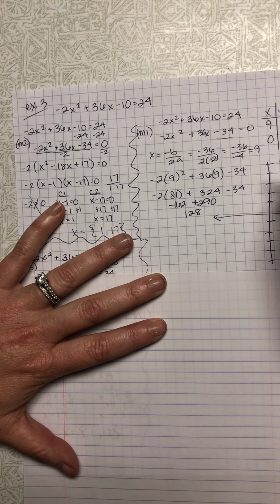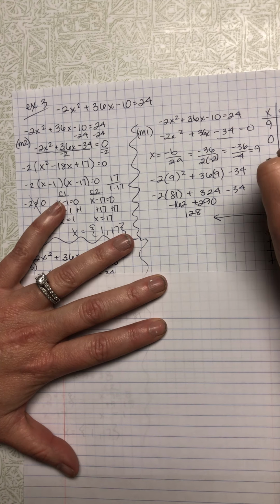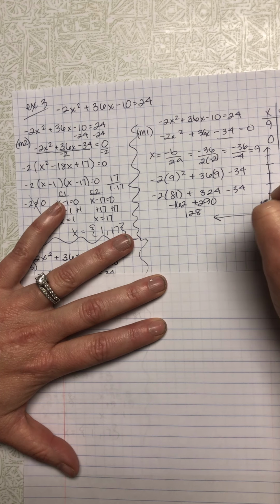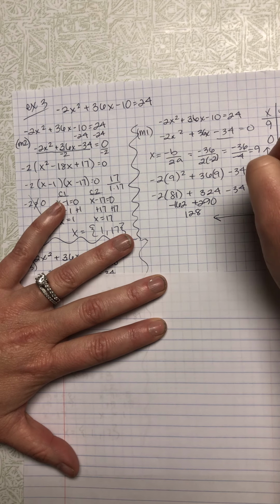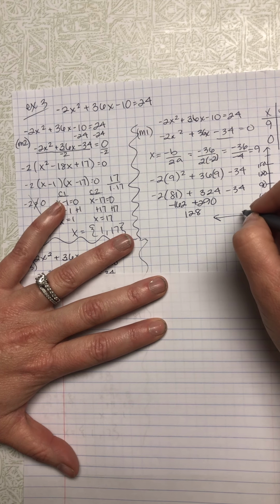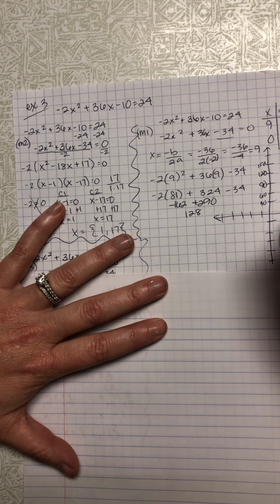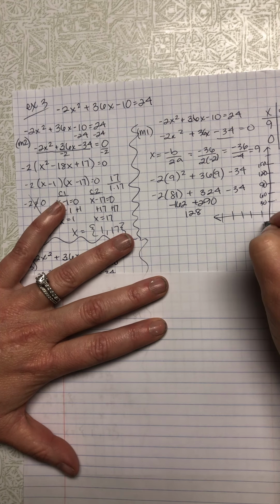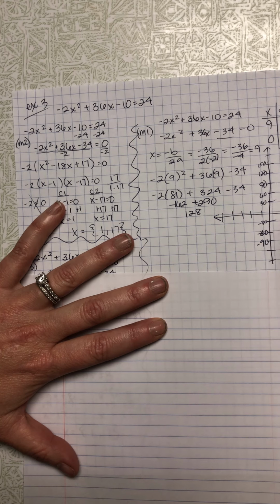Got some big numbers, so count by maybe 30. 30, 60, 90, 120, 150. 5, 10, 15. Negative 30, 60, 90.